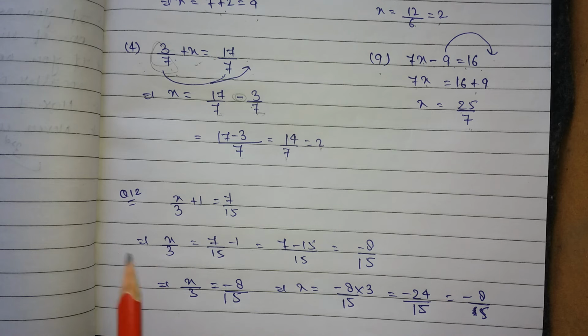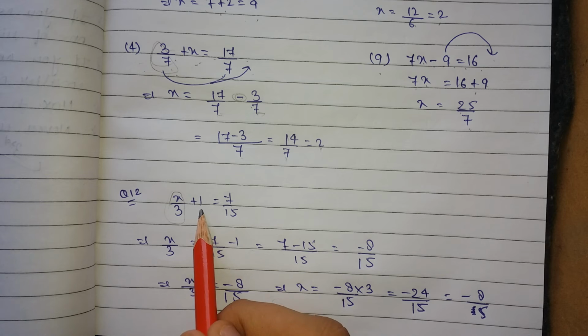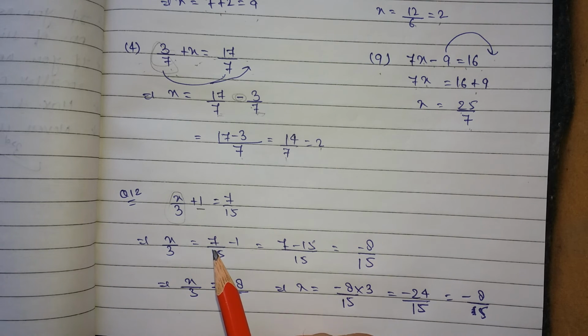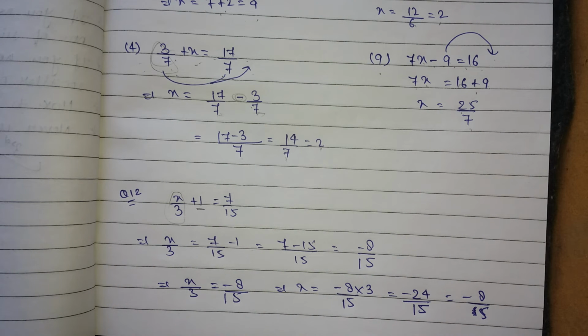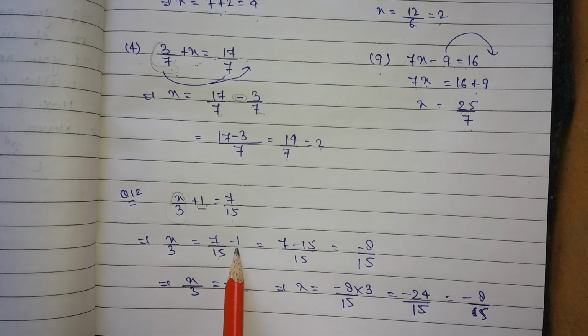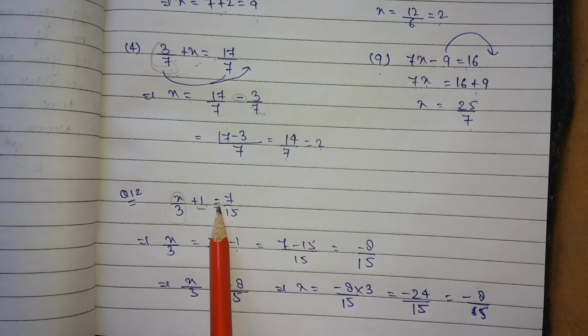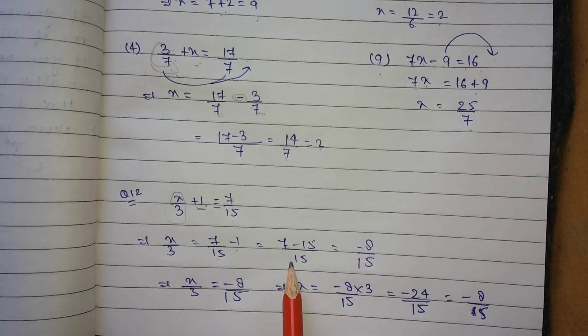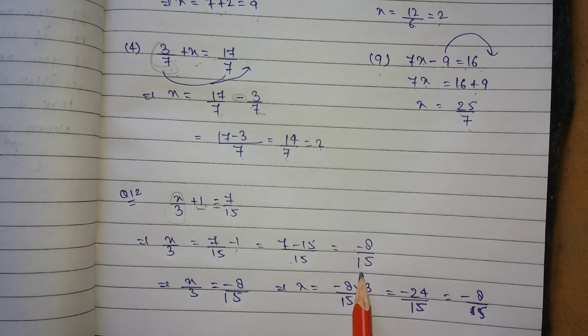The last part of the exercise, question 12. x upon 3 plus 1 is equal to 7 upon 15. Now you have to find out the value of x. Therefore first all these plus or minus operations should be sorted out. So this 7 upon 15 will remain here, this positive one will come here, it will be negative because here we are crossing the equals to sign. On solving this, I am getting minus 8 upon 15 as the answer.